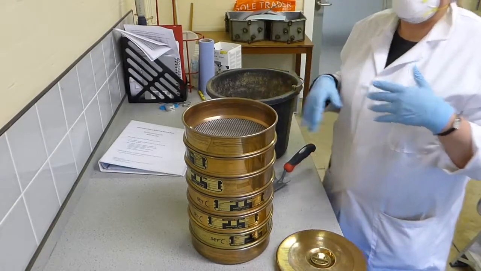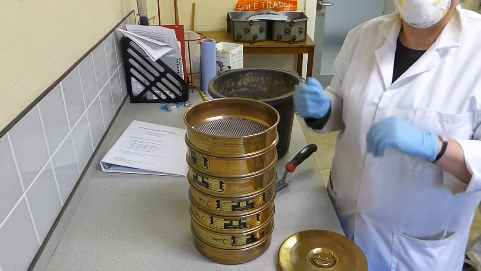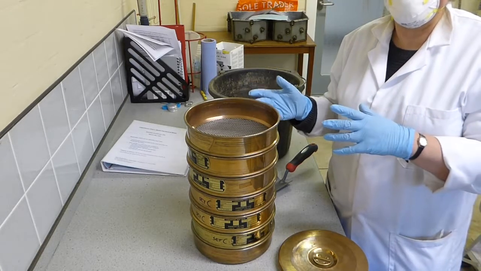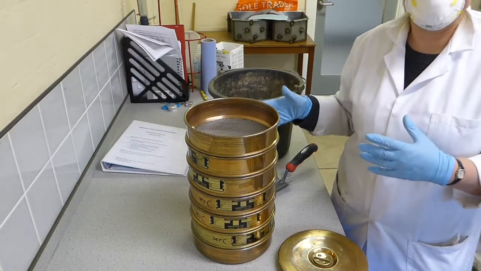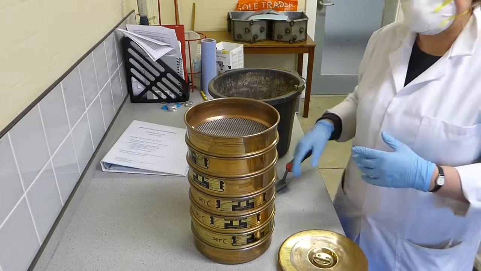So when you're sieving, depending on the size of the particles, you could be creating dust. If you've got very fine grain sediments, you need to use the dust extractor. We've got sand here, so we're not using it. But you should wear a face mask. You're going to be breathing in dust.